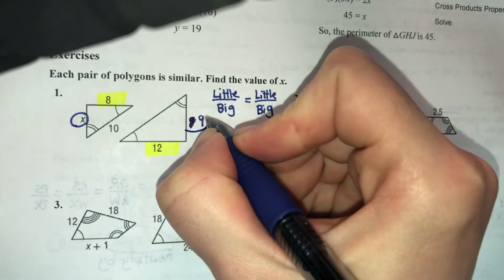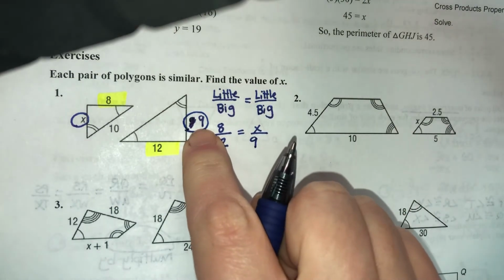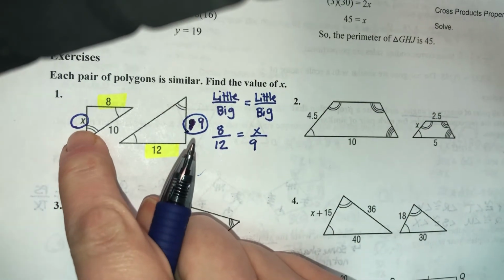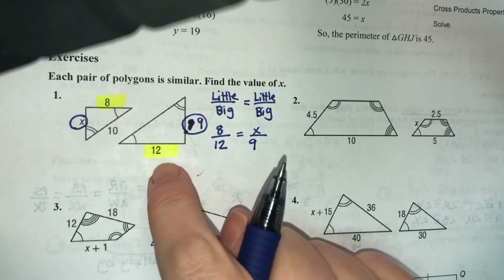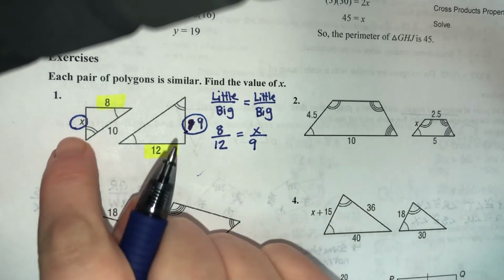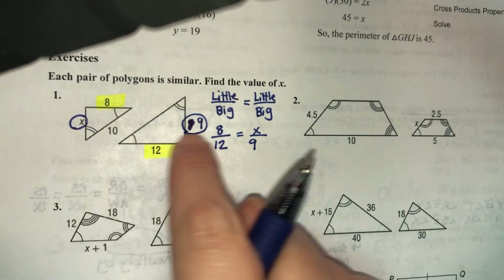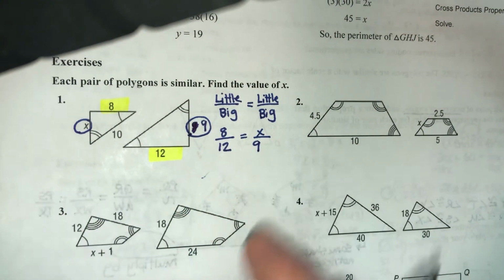So this side 9 does correspond to the side x. So little side 8 matches with big side 12, and little side x matches with big side 9.